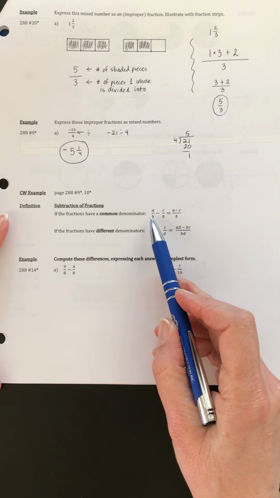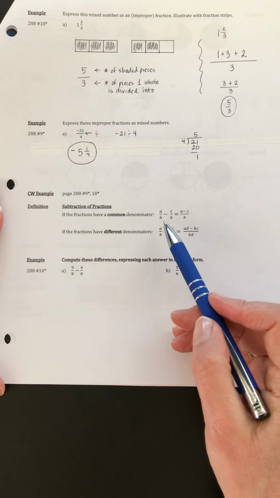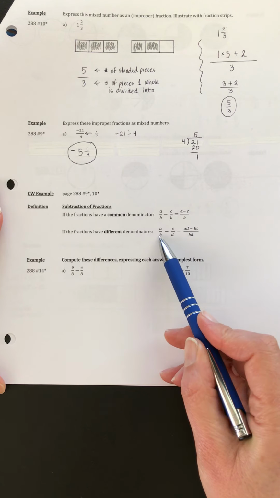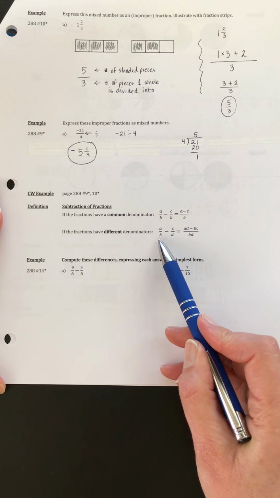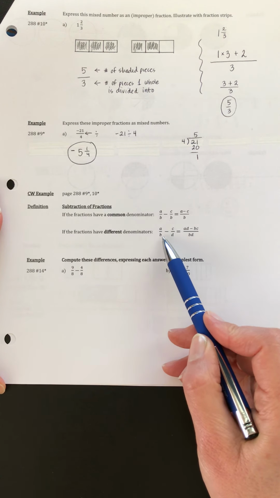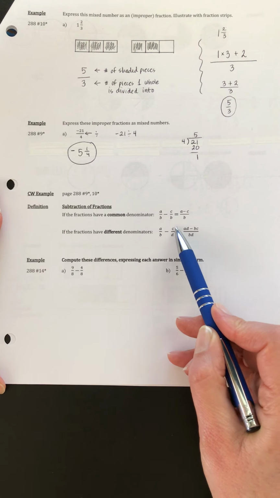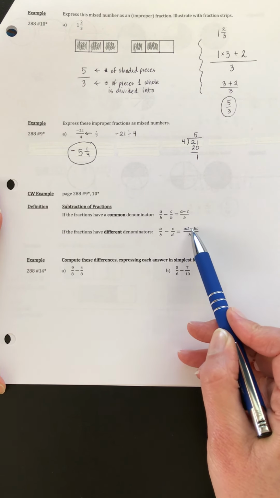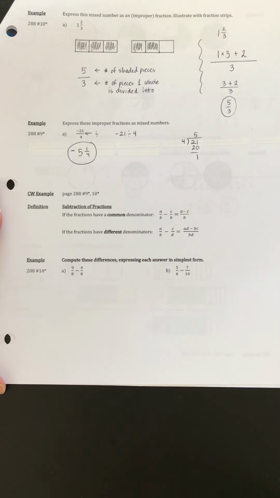When we subtract fractions, if they have the same denominator, it's fine for us to keep the same denominator and just subtract the numerators. If they have different denominators, we are not able to subtract them. We have to get a common denominator, so that would be multiplying this one by d over d and this one by b over b, so that the denominator becomes bd and we have ad minus bc in the numerator. So let's try these rules with a couple problems.